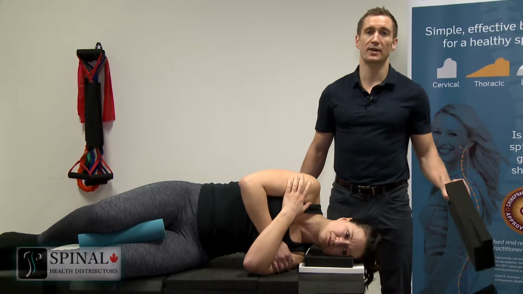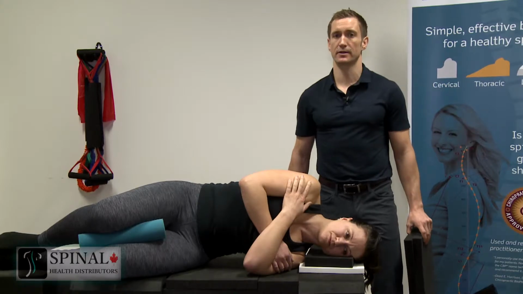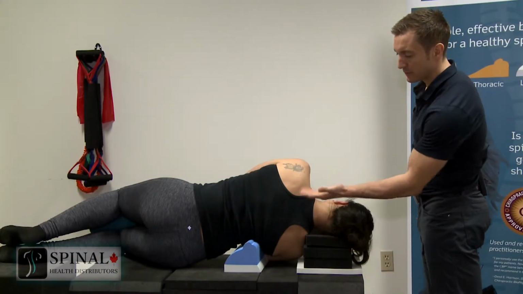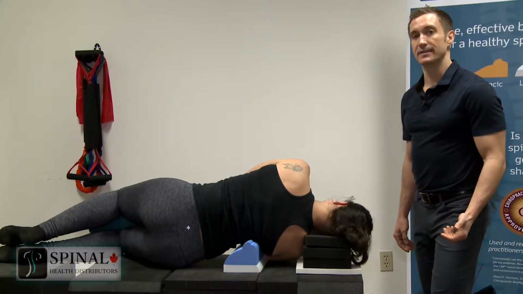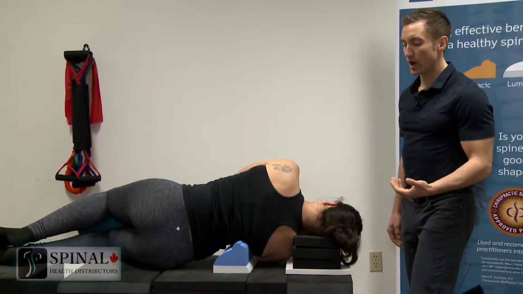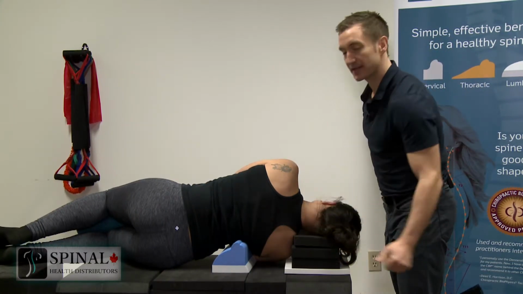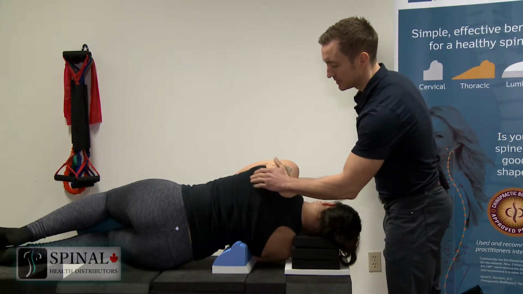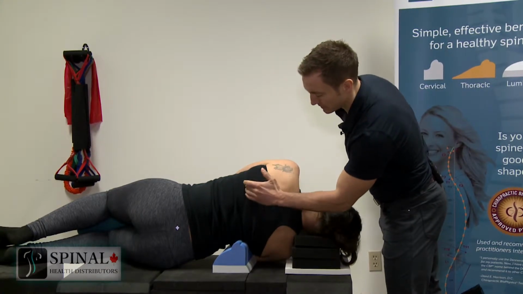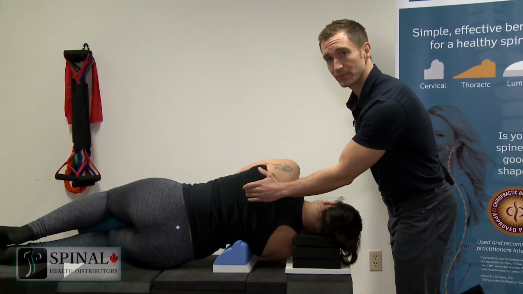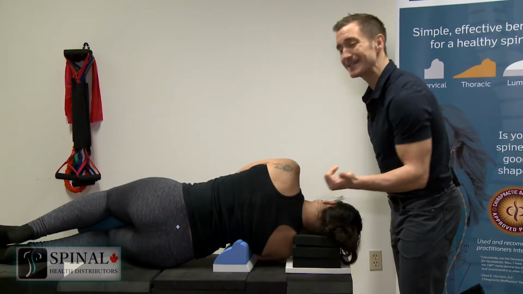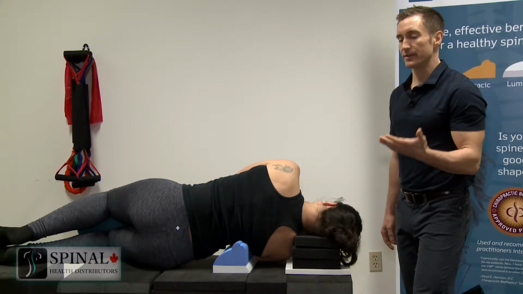So let's go ahead and show you guys now how to use the thoracic Scoliroll. So now we have a patient laying on the thoracic Scoliroll. Again we want the peak at the apex of the curve, and here we see the tip of her shoulder blade. The peak of the Scoliroll is slightly below the tip of the shoulder blade, so here it would be about T8 or T9. The same principles apply.